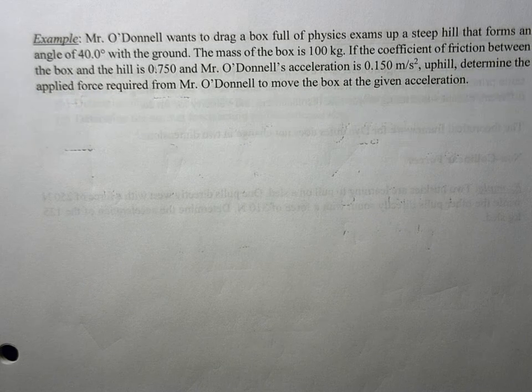Alright, we're going to finish up with our discussion on friction with one real massive example. This is going to combine everything that we learned. There's a lot of little traps in here, so this is one we've got to be really careful with. So I'm going to throw myself into the example. I'm going to drag a box full of physics exams up a steep hill.